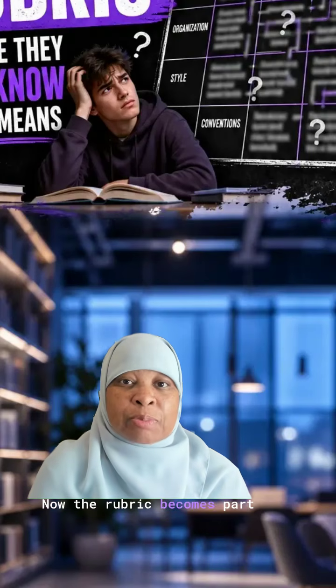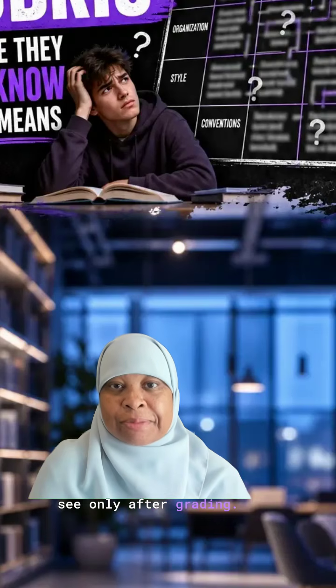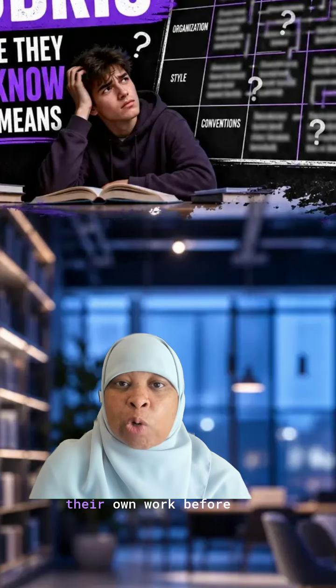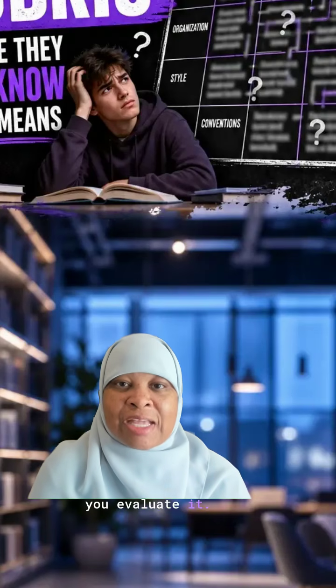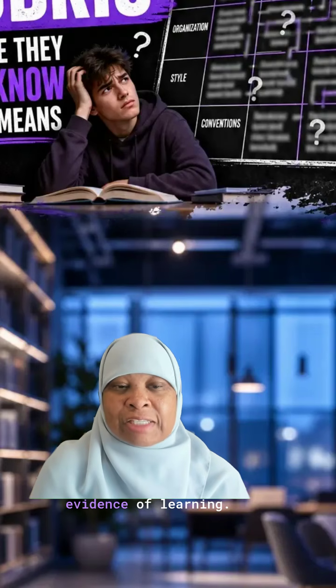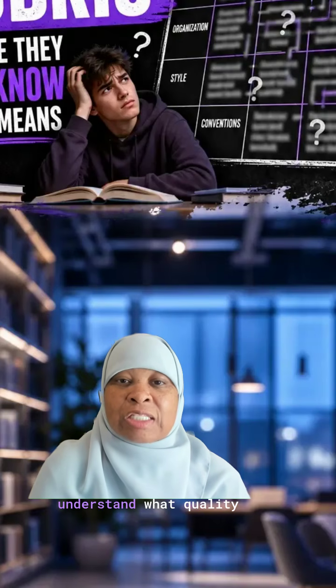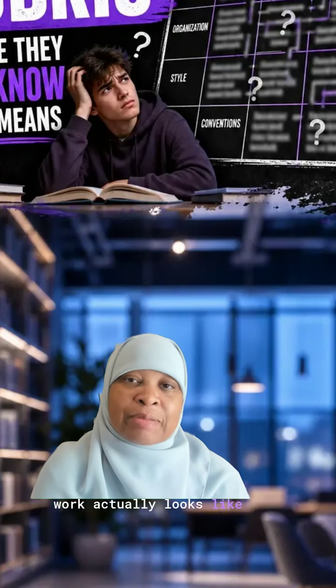Now the rubric becomes part of the learning process instead of something students see only after grading. Students begin evaluating their own work before you evaluate it. That creates stronger revisions, clearer expectations, and better evidence of learning. Students do not need lower standards, they need clearer pathways to meet them. Sometimes the most effective use of AI is helping students understand what quality work actually looks like before they turn it in.